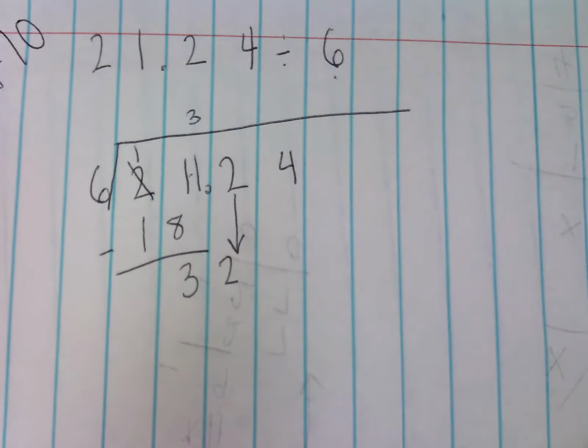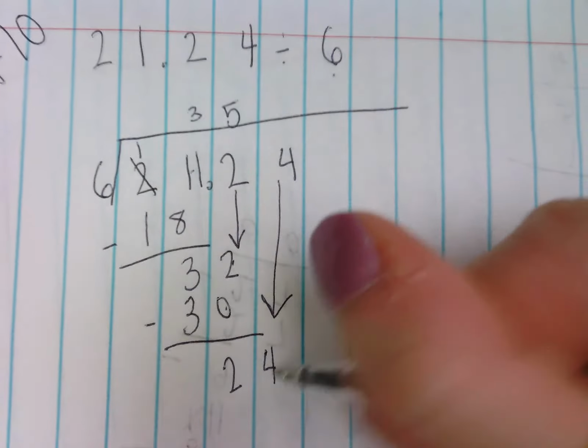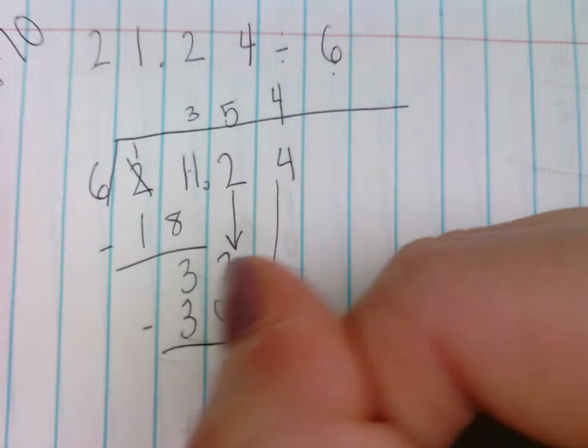So now I check my closest number is 5, because 6 goes into 32 five times, because 5 times 6 equals 30. So now I create this subtraction problem, which is 2 minus 0 equals 2, 3 minus 3 equals 0. So now I bring down this 4. This becomes 24, and I can see if 6 goes into 24 evenly. And it does. It goes in 4 times, and I say 24 minus 24 just to make sure I don't have a remainder, which I do not.